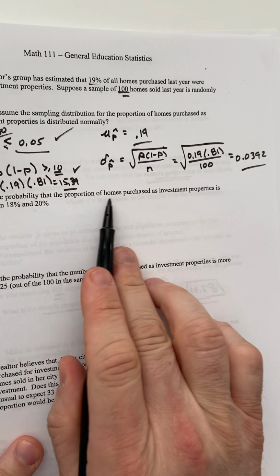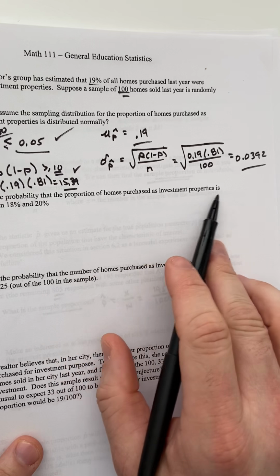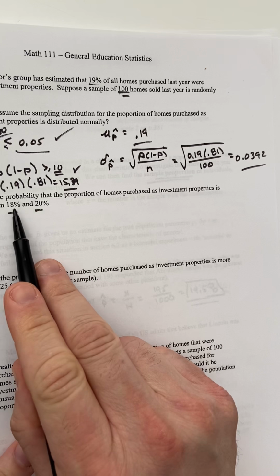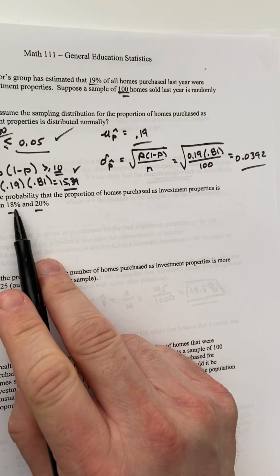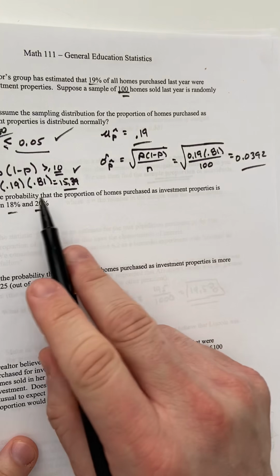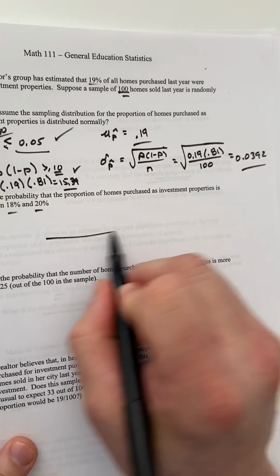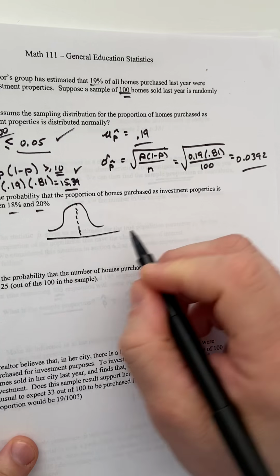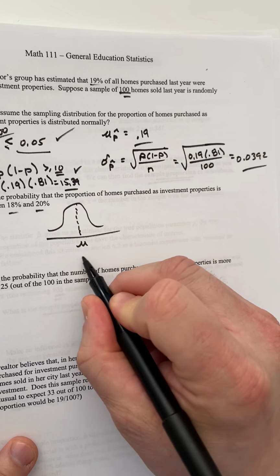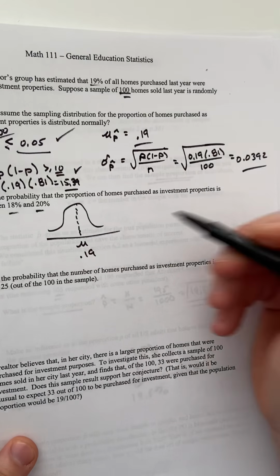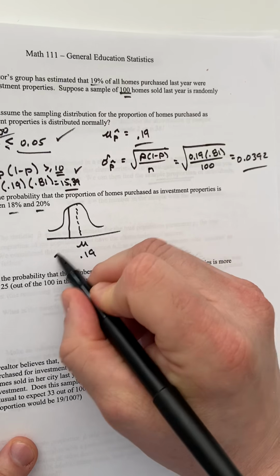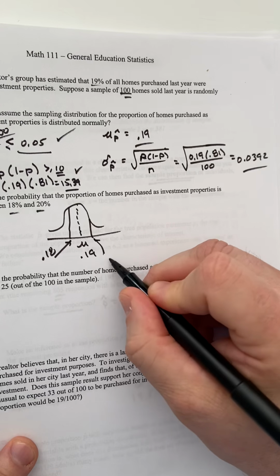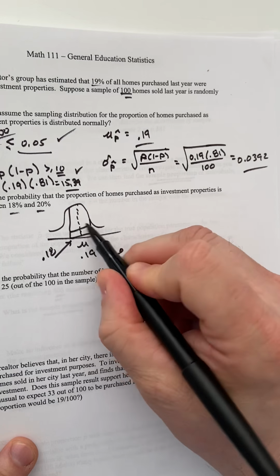Find the probability that the proportion of homes purchased is between 18 and 20%. Cool, because if they give us the homes, we would have to convert it to a percent anyway. So here's a picture of this event. You can use appendix 11 and 12 if you want. The average, smack dab in the middle, 0.19. Then we're going to straddle this: 0.18 on one side, 0.2 on the other side, and we want everything in between.